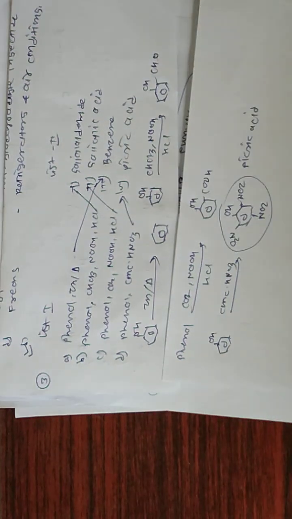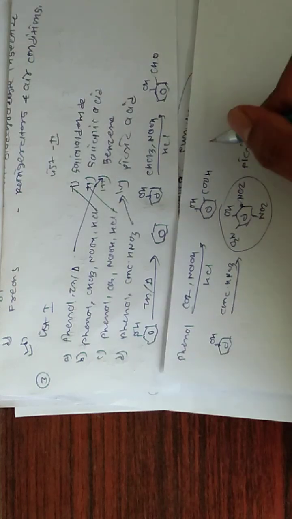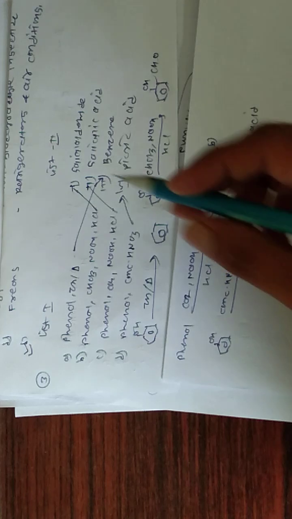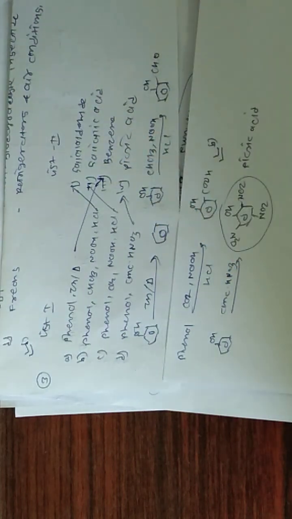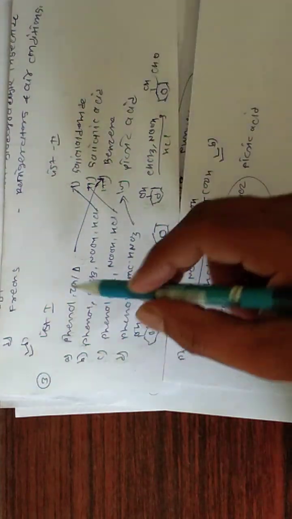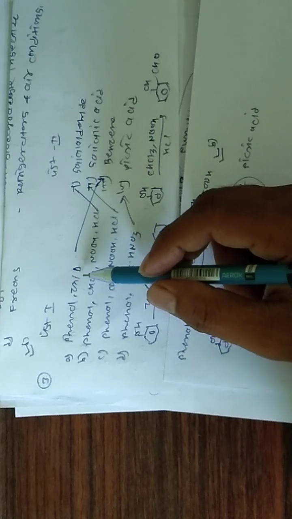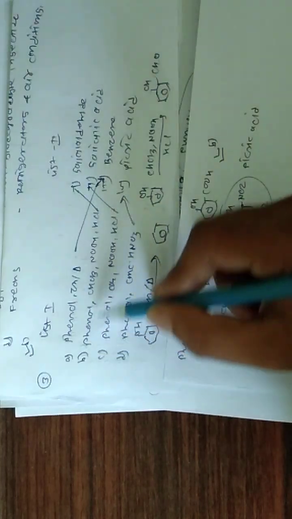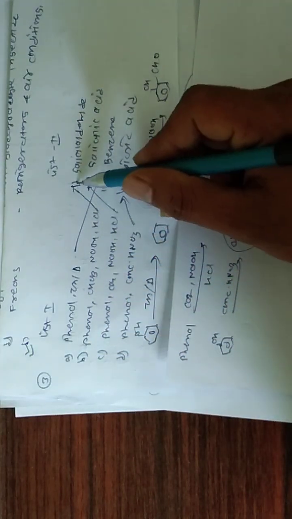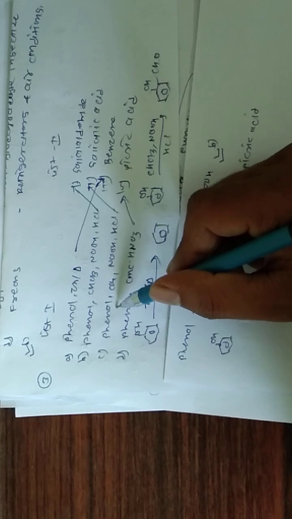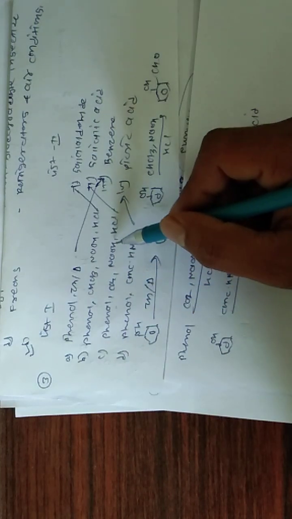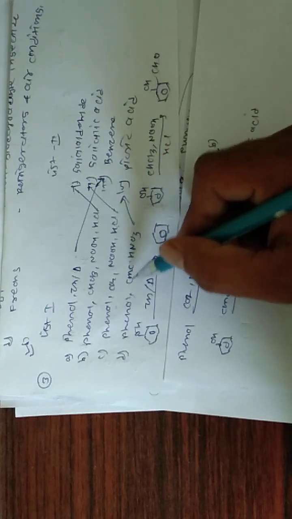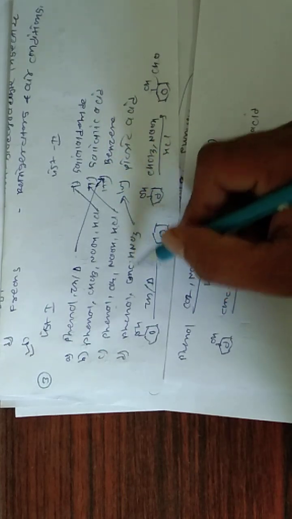So here the correct option among the four options is B. I am not writing the option here. The only concept is clear, that phenol heated with zinc, that is reduction of phenol, gives benzene. Here B is the Reimer-Tiemann reaction, which gives salicylaldehyde. Phenol on reacting with carbon dioxide in presence of NaOH and HCl gives salicylic acid, and phenol on reacting with concentrated HNO3 gives picric acid.